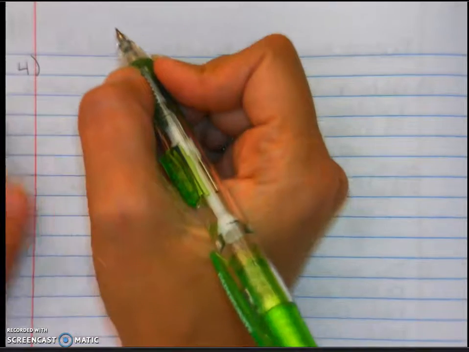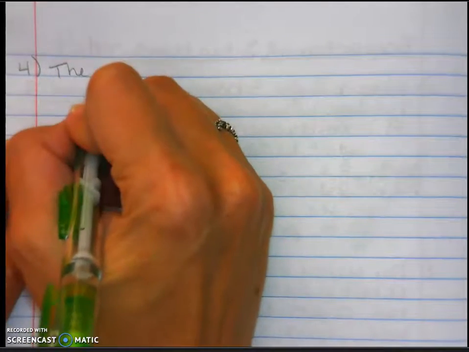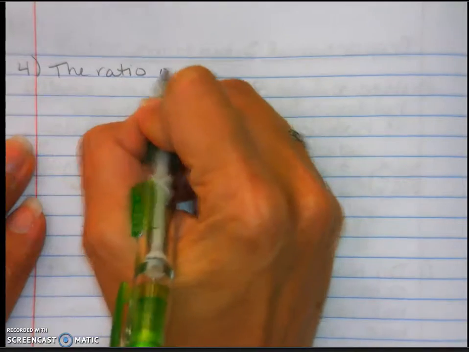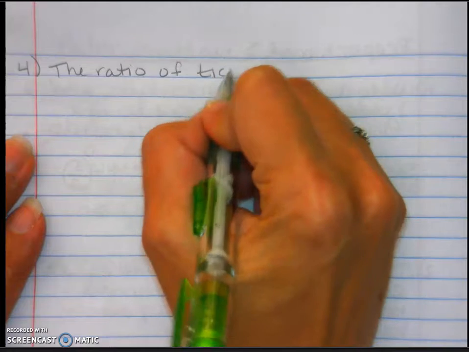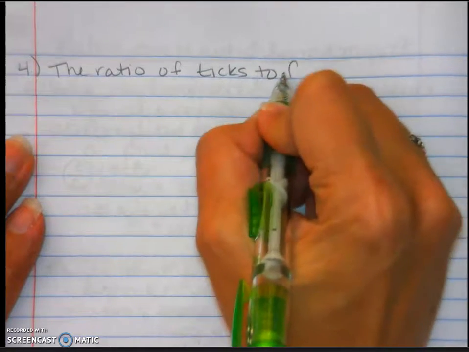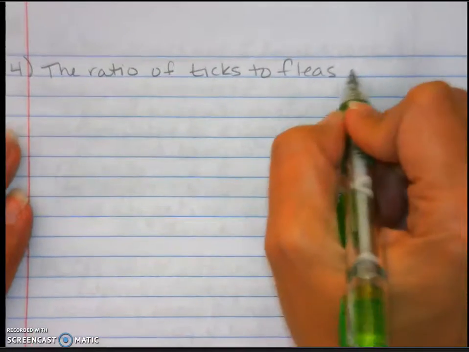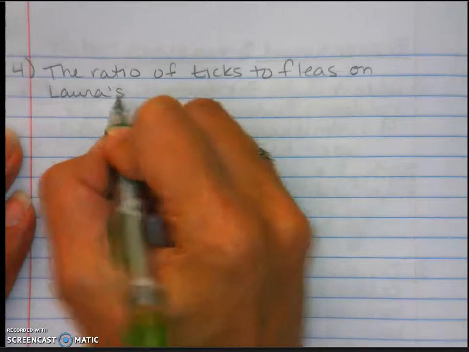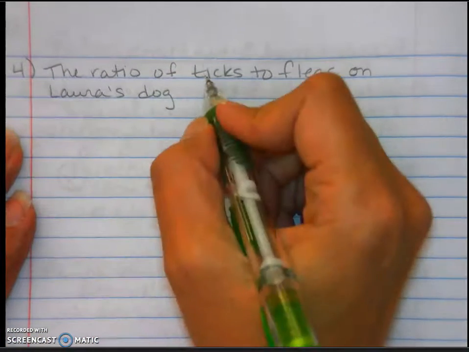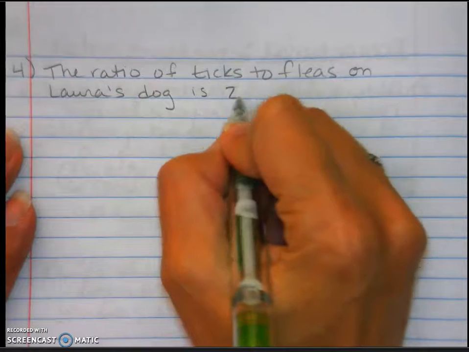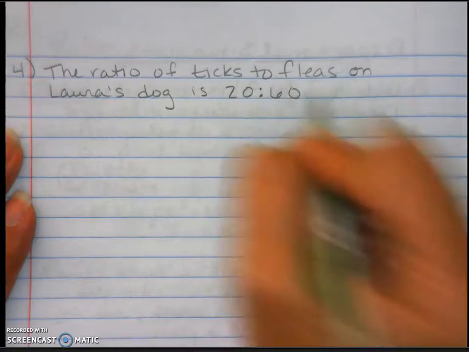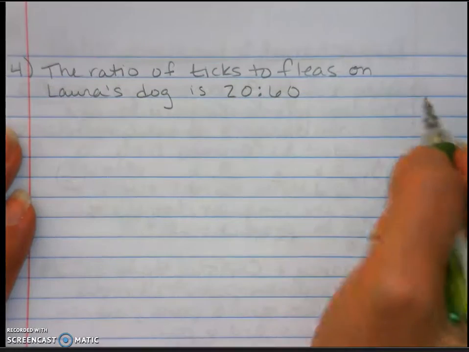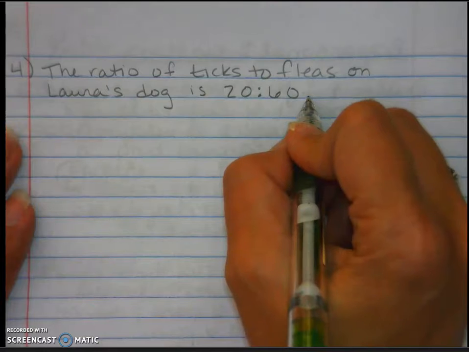And I'm going to tell you the ratio of ticks to fleas, that's kind of gross, on Laura's dog. Laura's dog needs a flea bath, I think, is 20:6. So remember we talked about the 3 ways to write a ratio. Using a colon is one way.